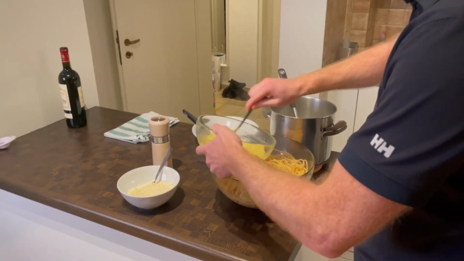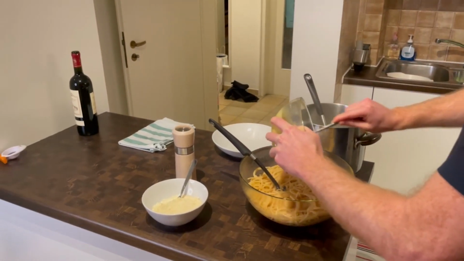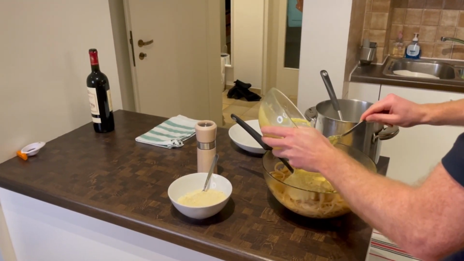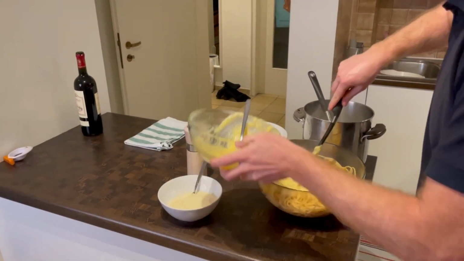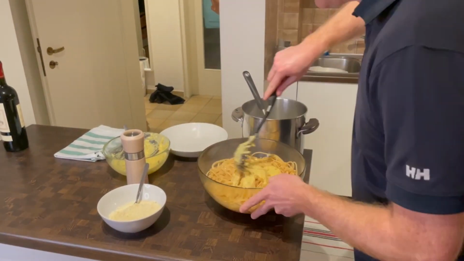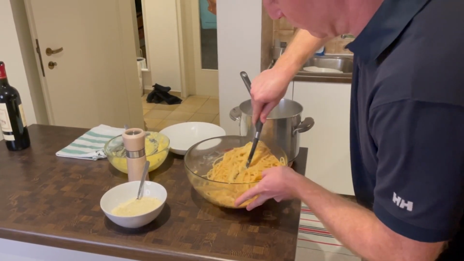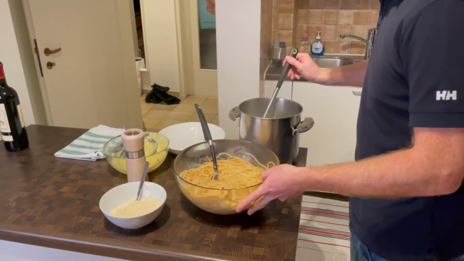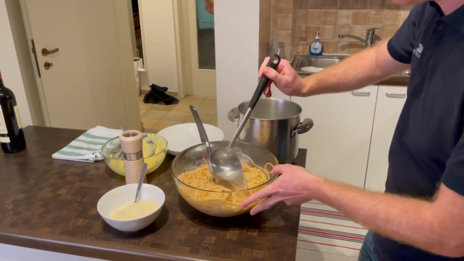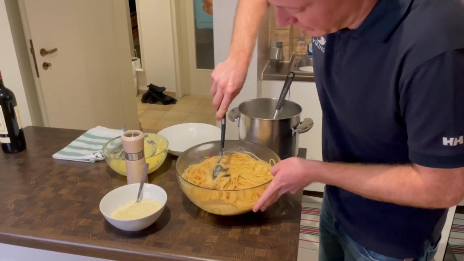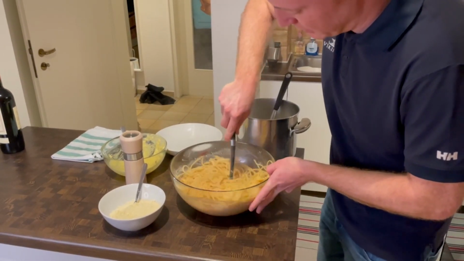So I will now add the egg, and then you need to very quickly mix the pasta. And adding some cooking water, slowly, not too much, not all at a time, to make sure that the pasta gets nicely amalgamated.